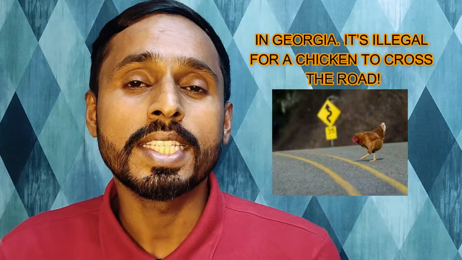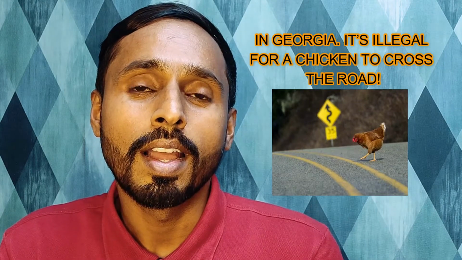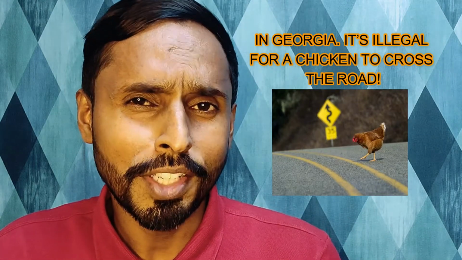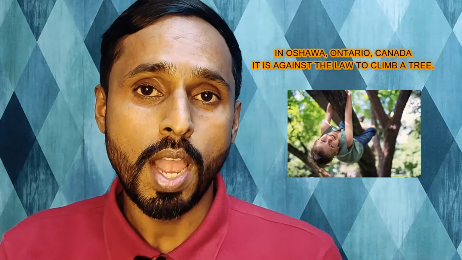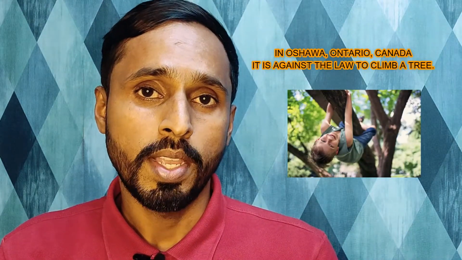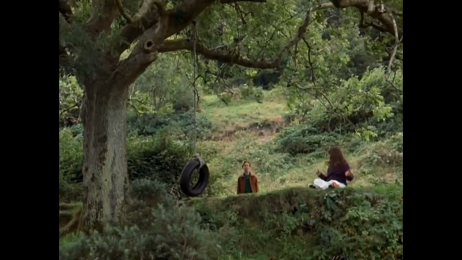In Georgia, it is illegal for chickens to cross the street. A chicken? I wonder how they're going to catch them and who they are going to punish. Well, the next one. In Oshawa, Ontario, Canada, it is against the law to climb a tree. Bet you can't climb that tree. I wouldn't want to go there because I love climbing them.